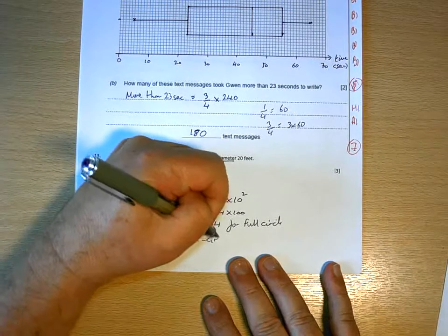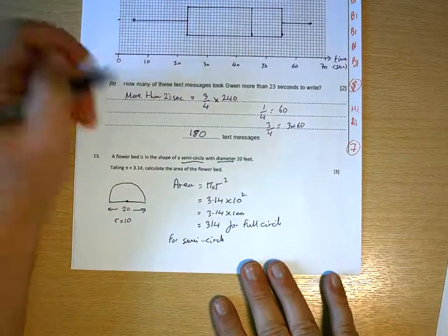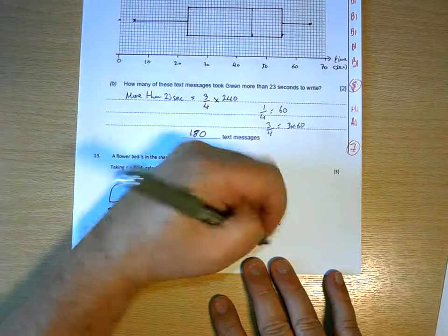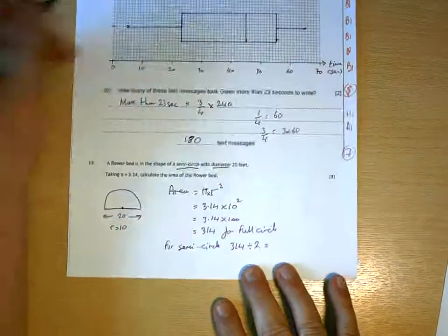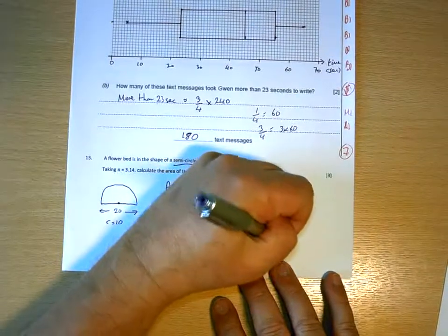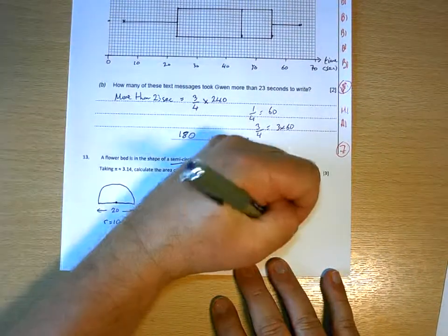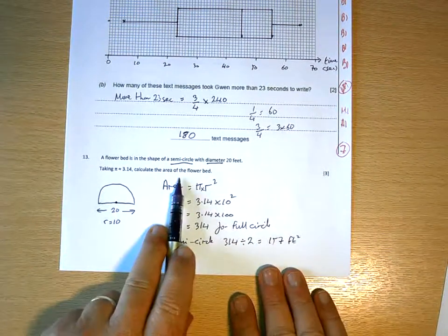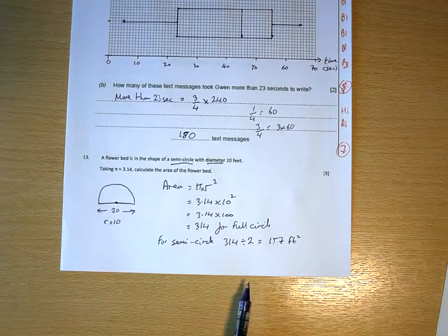So we've got 314 divided by 2, which is going to be 157 square feet. The question isn't asking you for the units, so there's no marks for writing it down.